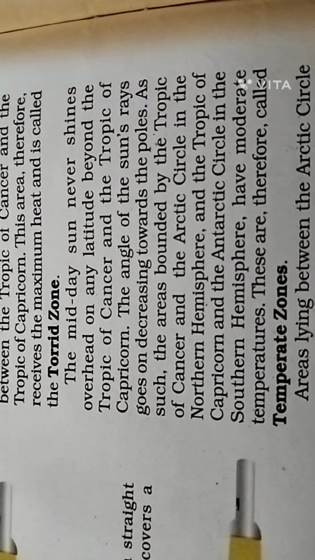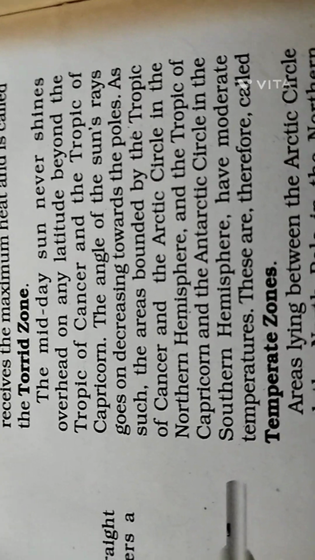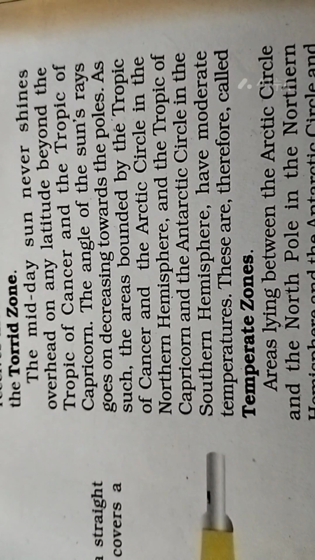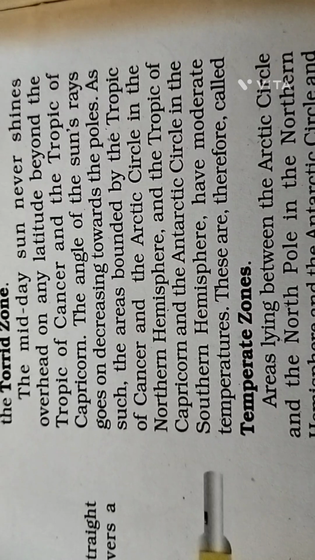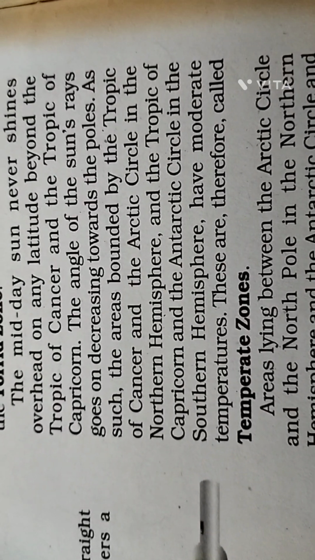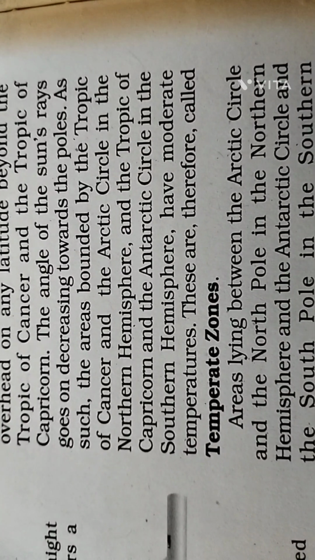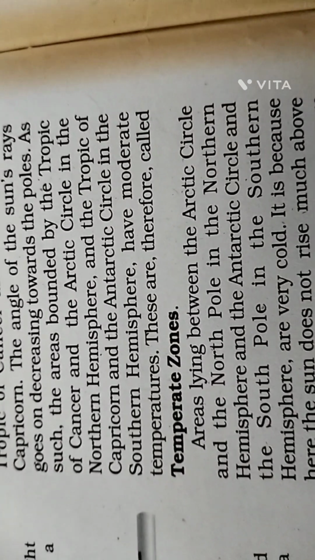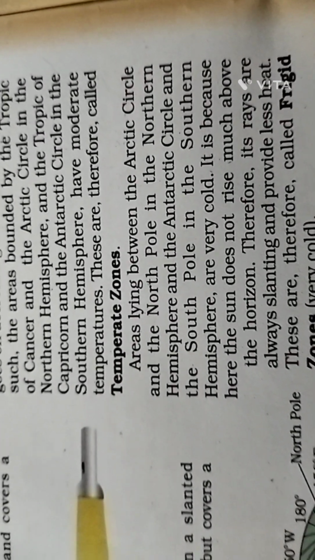At midday, the sun never shines overhead on any latitude beyond the Tropic of Cancer and the Tropic of Capricorn. The angle of the sun's rays goes on decreasing towards the poles. As such, the areas bounded by the Tropic of Cancer and the Arctic Circle in the northern hemisphere, and the Tropic of Capricorn and the Antarctic Circle in the southern hemisphere have a moderate temperature. These are therefore called temperate zones.